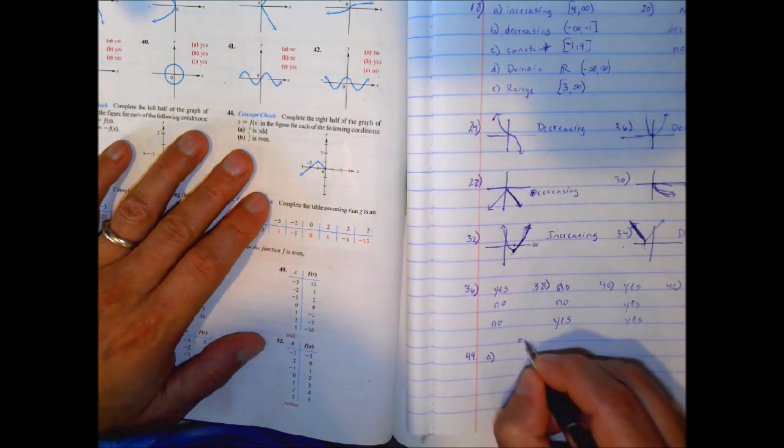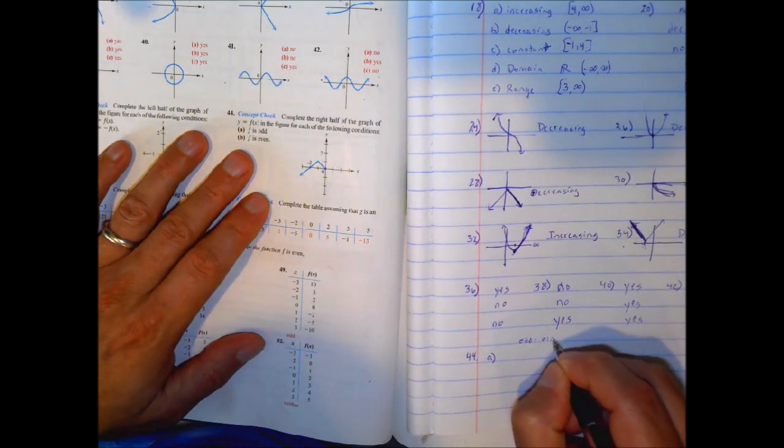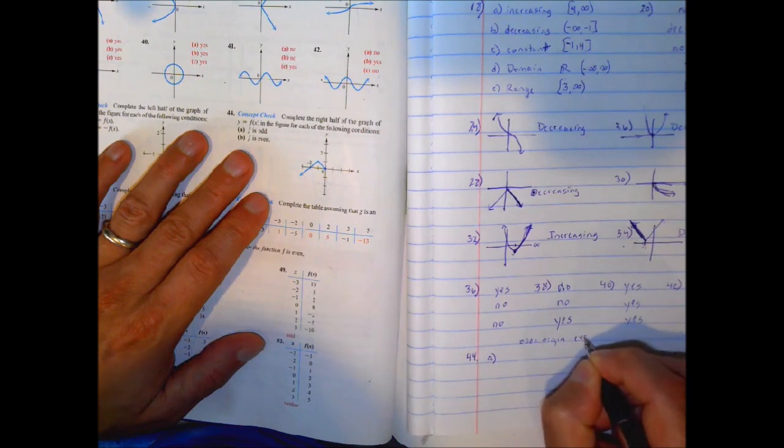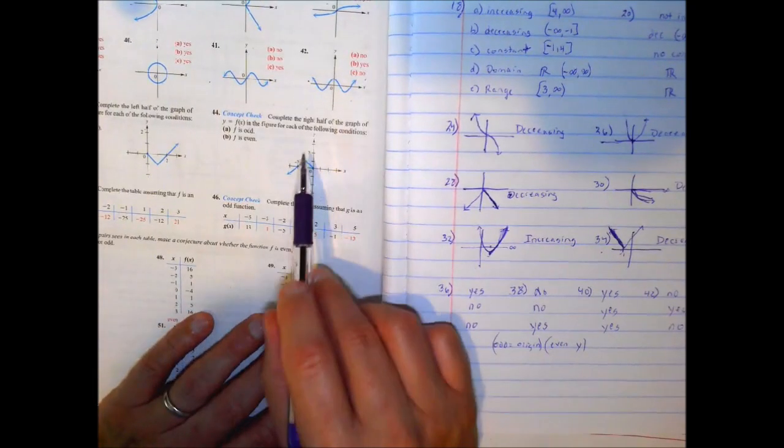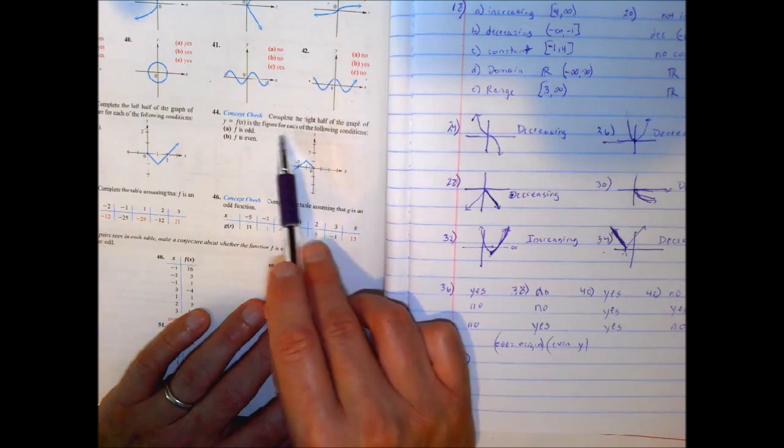For number 44, they're asking us if it is odd or even. Okay, so remember, odd is around the origin, and even is around the y. Try and remember those together. So if you look at this, is it odd? Is it reflected around the origin? No. Oh, it says complete the right half, so it is.